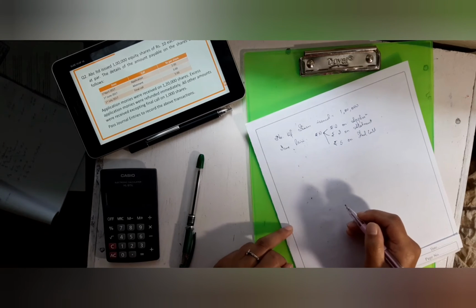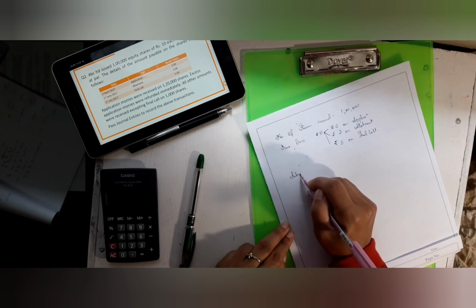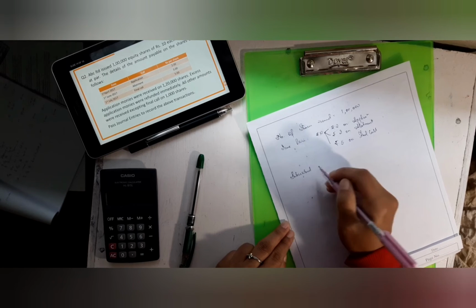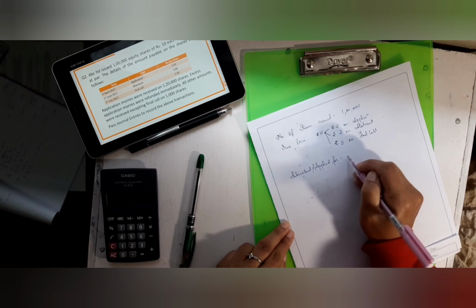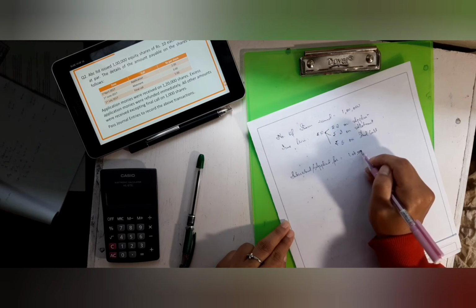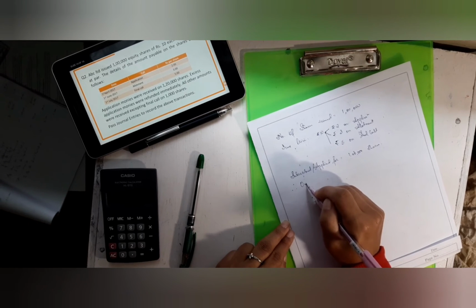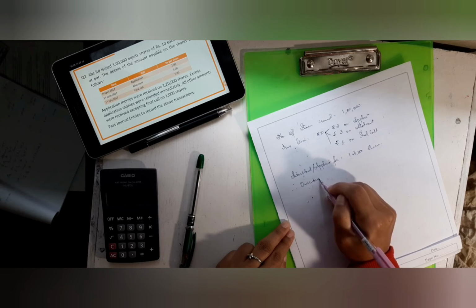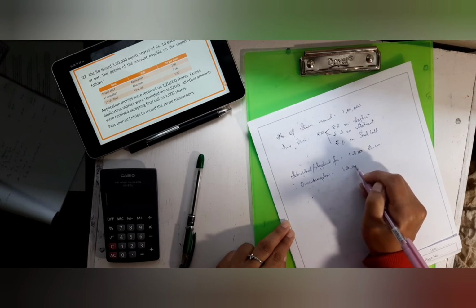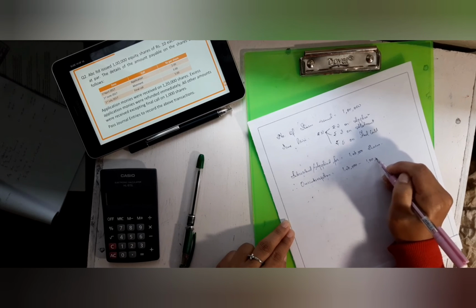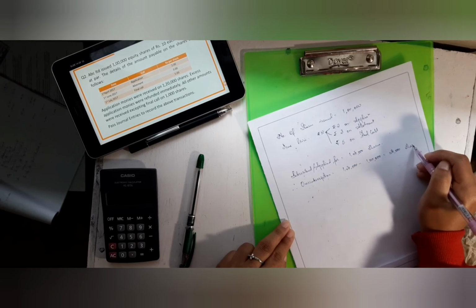Further, they've given application monies received on 1,20,000 shares. So subscribed or applied for is equal to 1,20,000 shares, which means oversubscription is equal to 1,20,000 minus 1 lakh, which is 20,000 shares.